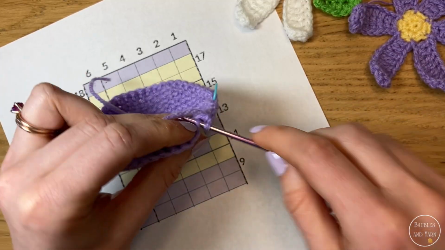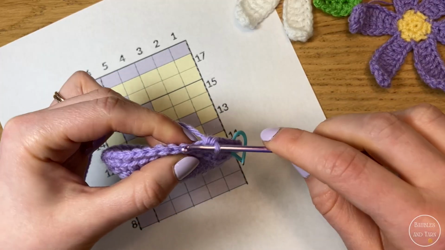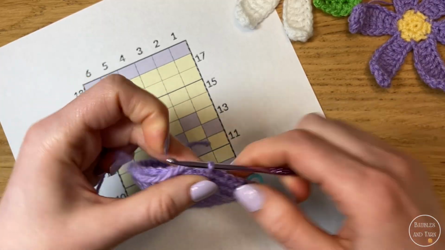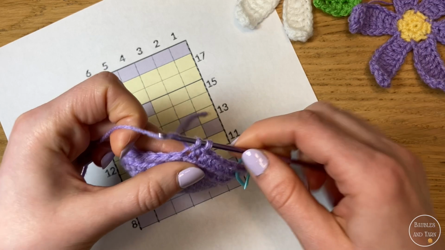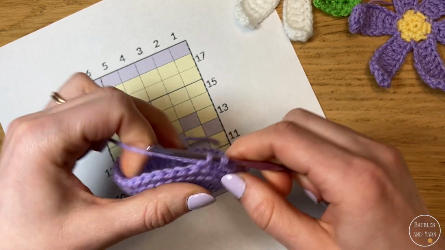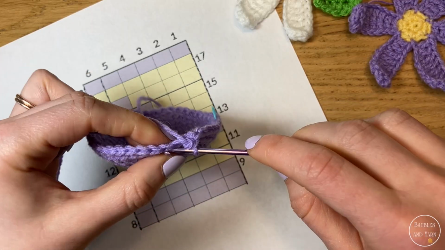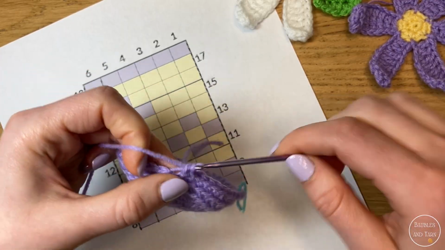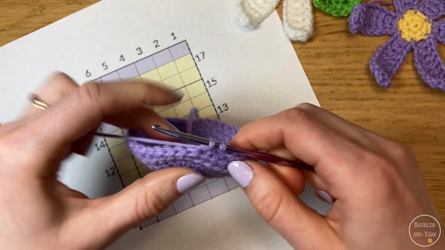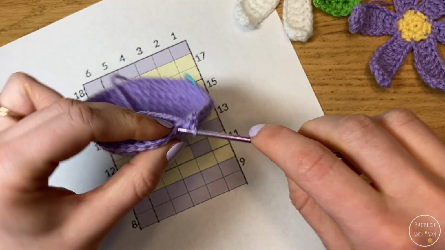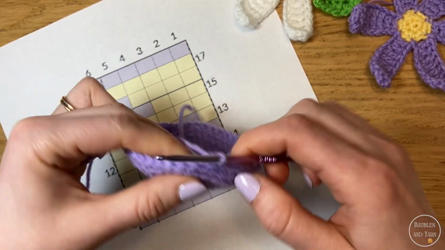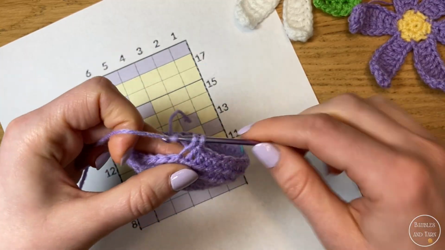That's because that's what my pattern requires. But do what your pattern tells you. If it's not identified, it's probably in both loops. But otherwise it will be mentioned if it's in the front loops or the back loops only. So be sure to follow your pattern on that. And that's my row 9. So basically just one round of purple all around.